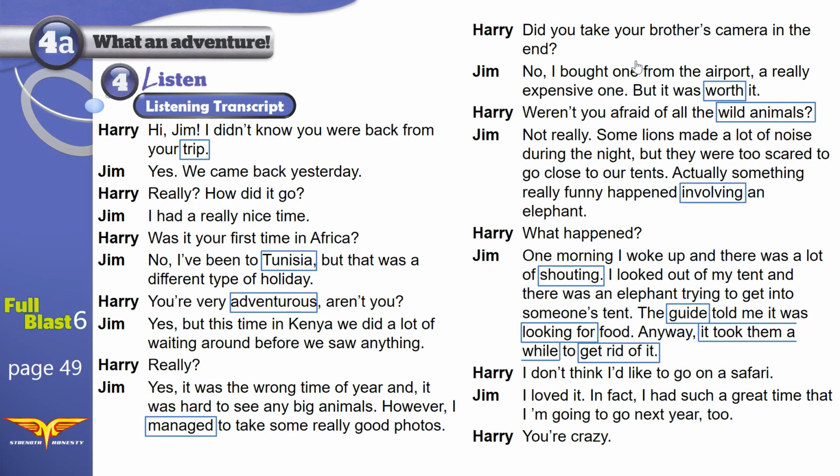Did you take your brother's camera in the end? No, I didn't borrow my brother's camera. This answers one of the true and false questions. I bought one. It was mine, my camera, from the airport. A really expensive one. But it was worth it. Okay, he paid a lot of money to get a camera, and it was worth it. That means the camera gave very nice pictures. It was worth the money.